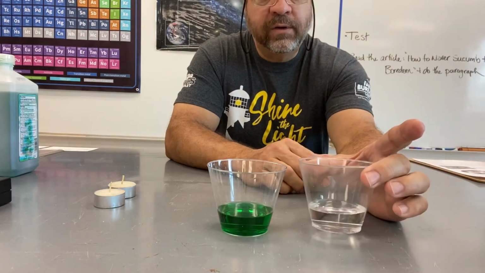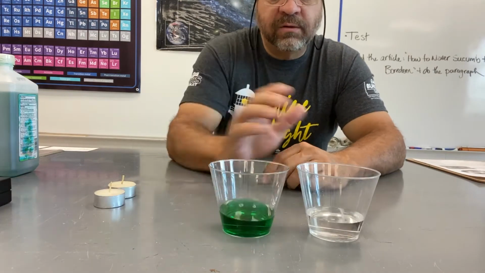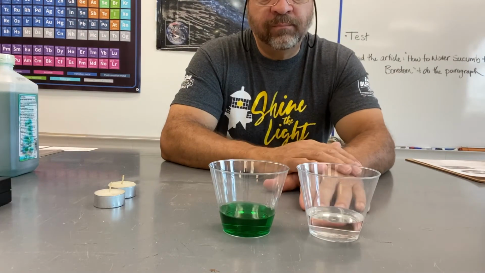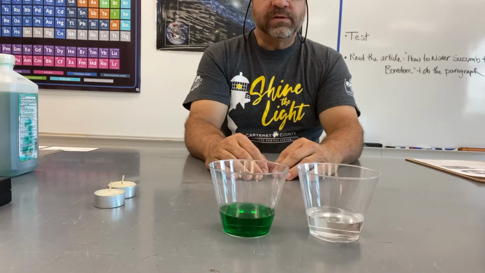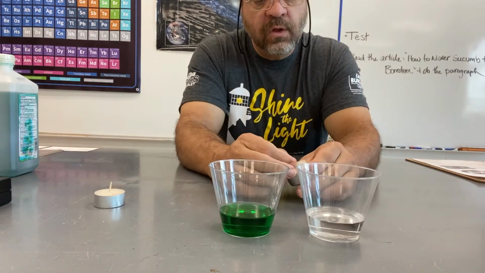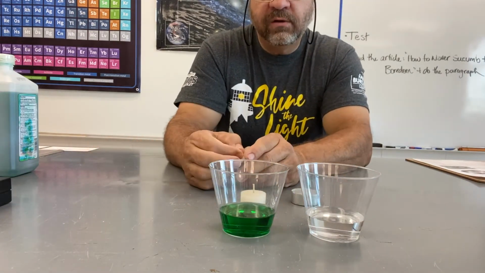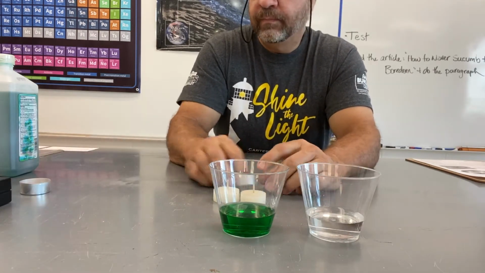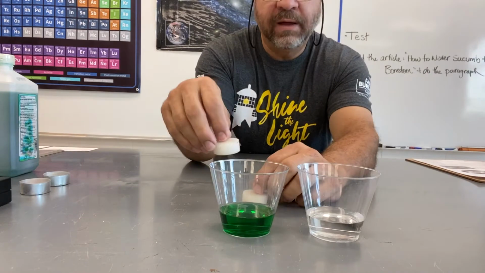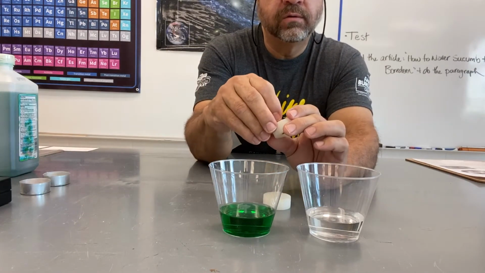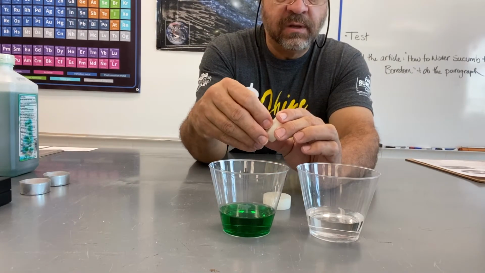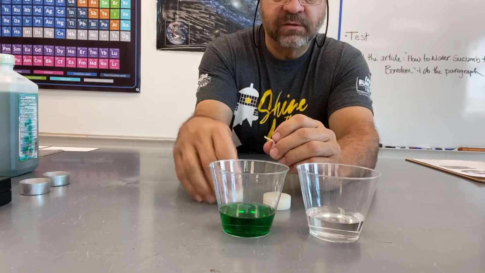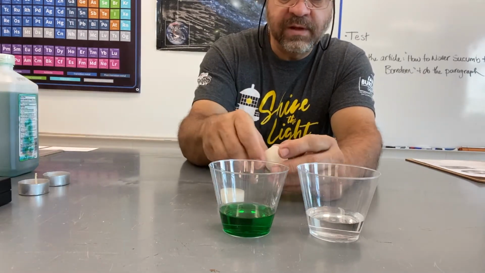All right, so I've got water here, that's a clear one. I have rubbing alcohol here, that is the green one. All right, now what we're gonna do is see if a candle will float on the surface of both of them. So I've taken the candles out of their little aluminum cups. I'm popping the wicks out so that that's not a factor.